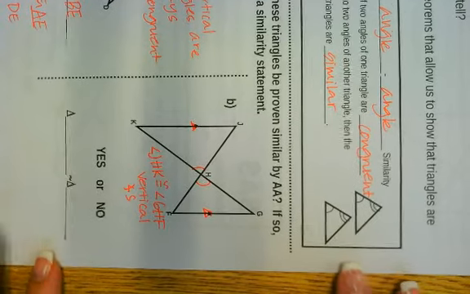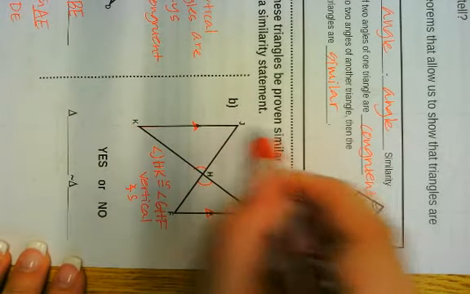If I turn it this way, will it help? Since these are parallel.